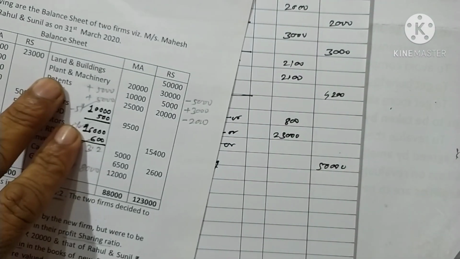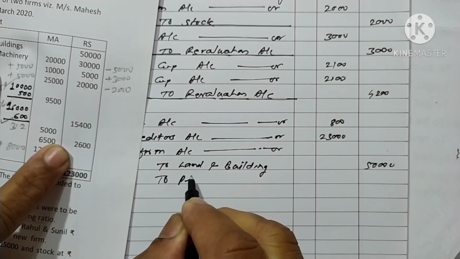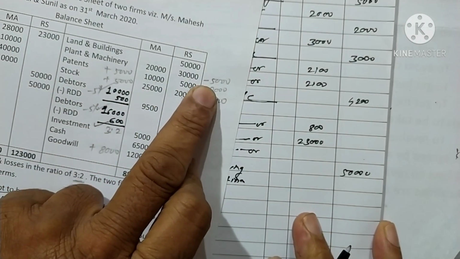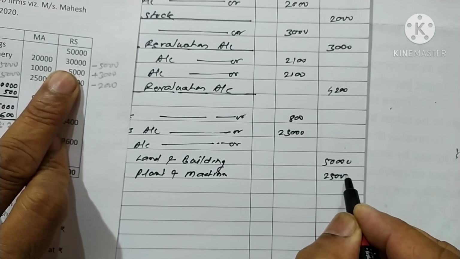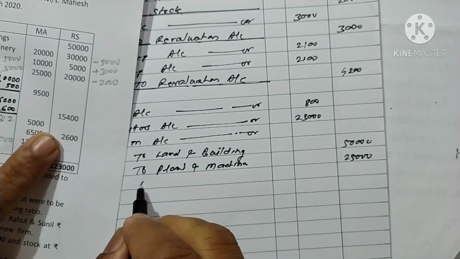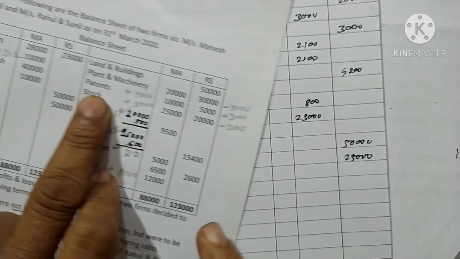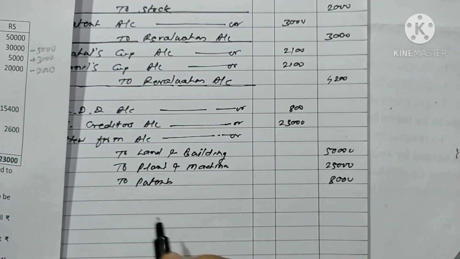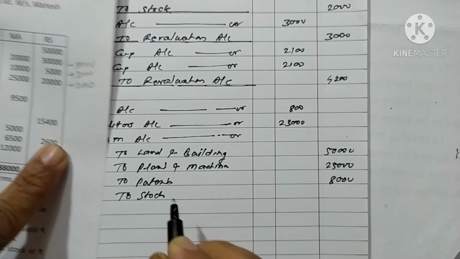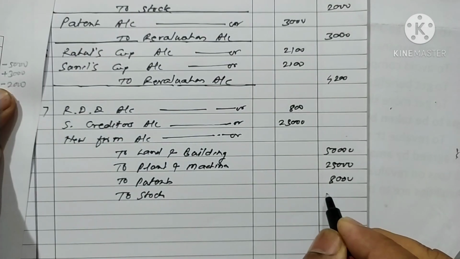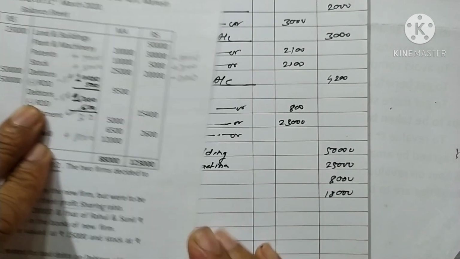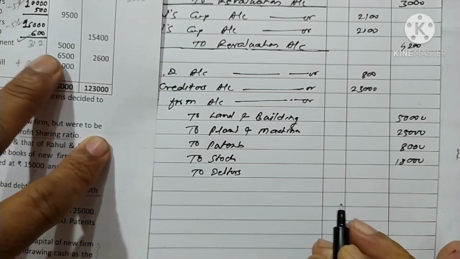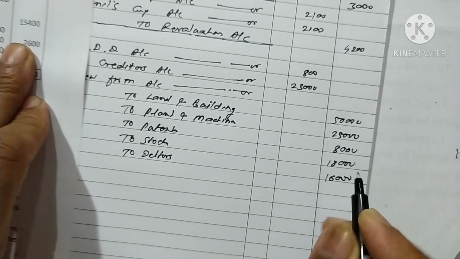Next is plant and machinery, rupees 30 minus 5, 25,000. Next is patents, 5,000 plus 3,000, it's 8,000. Next is stock, rupees 20 minus 2, 18,000. Next is debtors, rupees 16,000.